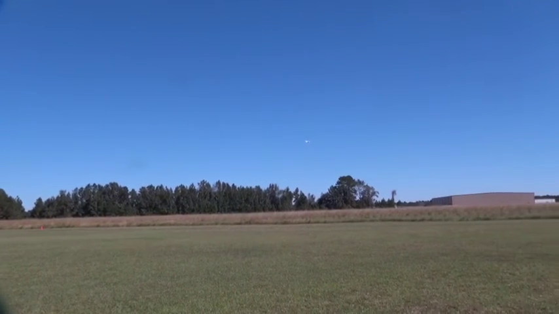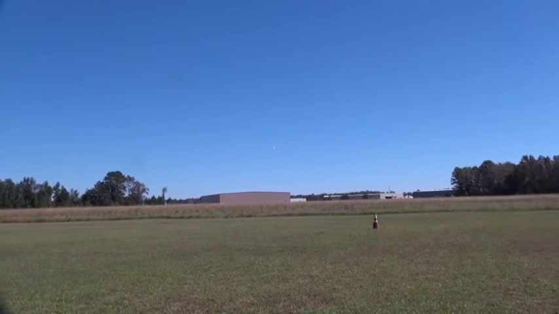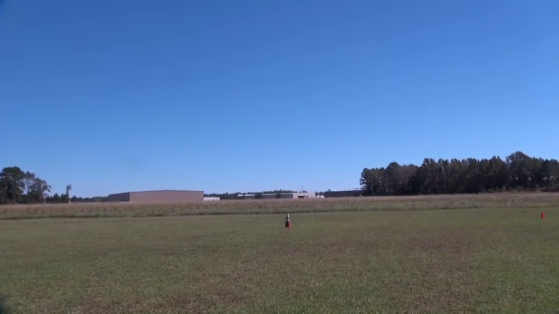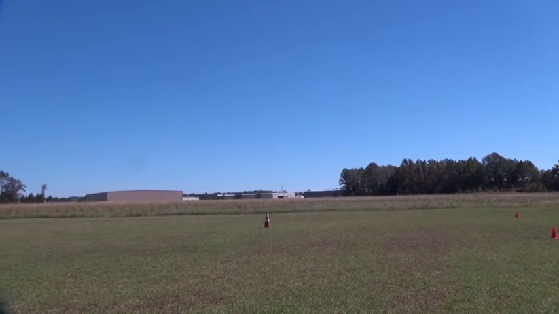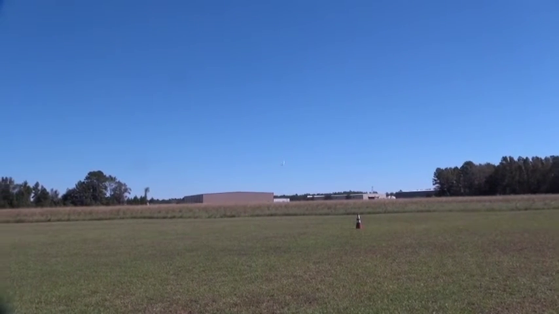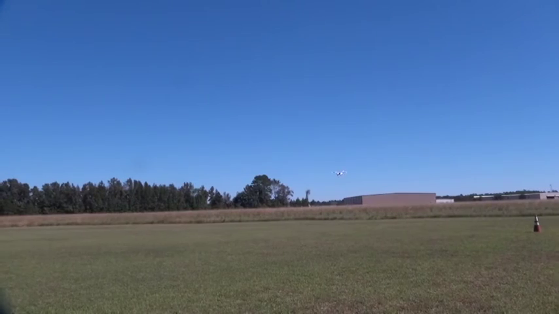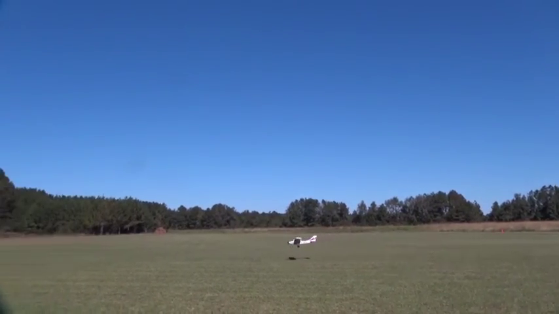Practicing in winds like we have today is good. If it's over this amount of wind, if it's over 10 miles per hour steady, then I probably wouldn't be flying this. The problem with flying such a light airplane in winds is that the winds can overpower this airplane and you're not sure what it might do.